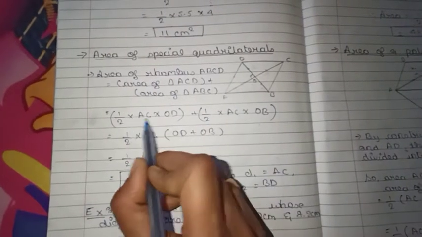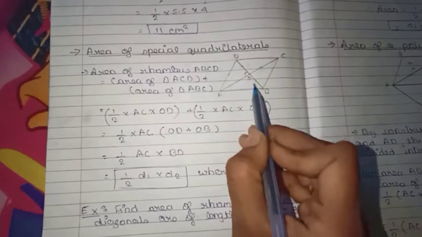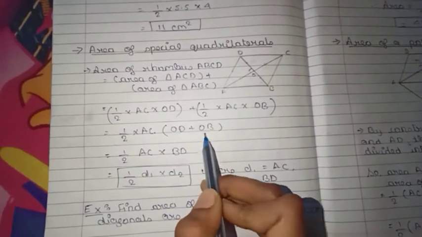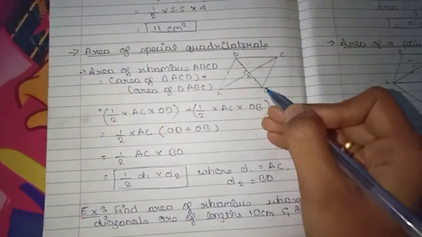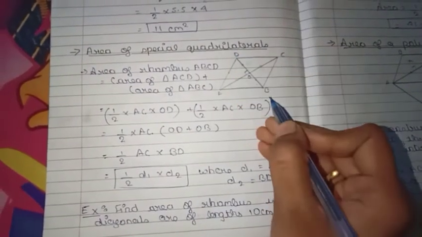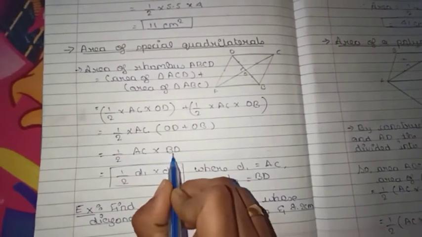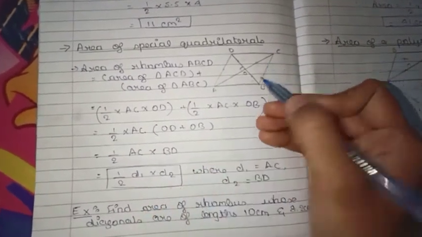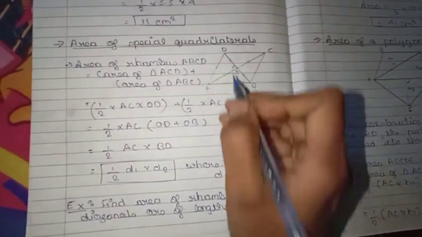Now half AC is common, so I will take it out. Then OD plus OB will remain inside. Now it is clear that OD plus OB is nothing but BD, right? So I have written here AC multiplied by BD. Here you can see that AC is one diagonal and BD is the other diagonal.